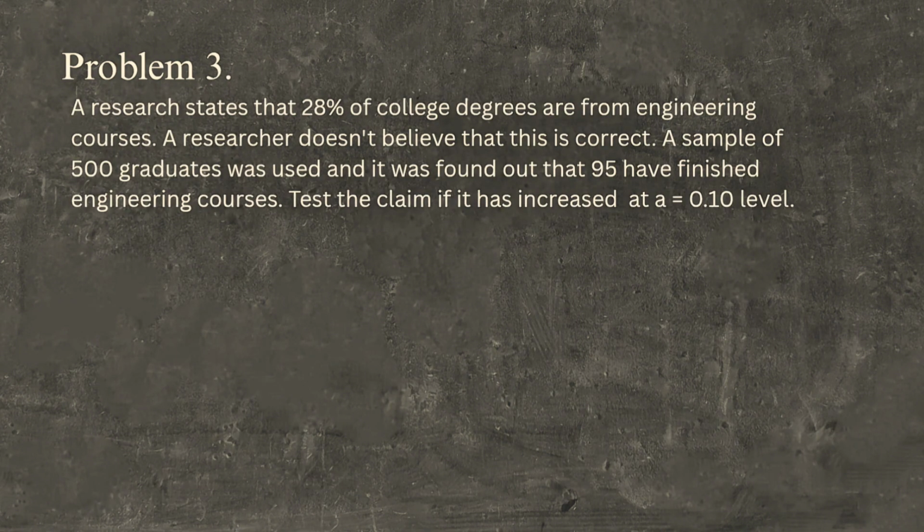Example number 3, our research states that 28% of college degrees are from engineering courses. A researcher does not believe that this is correct. So a sample of 500 graduates was used and it was found out that 95 have finished engineering courses. Test the claim if it does increase at alpha 0.10 level.